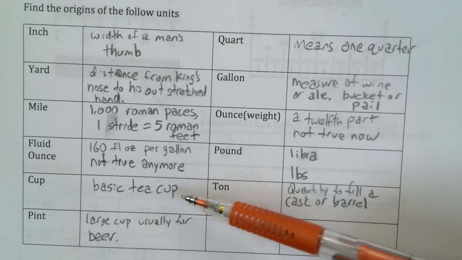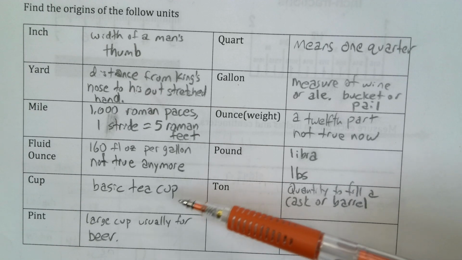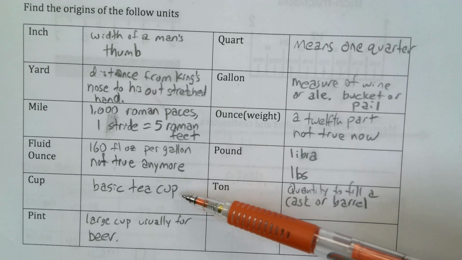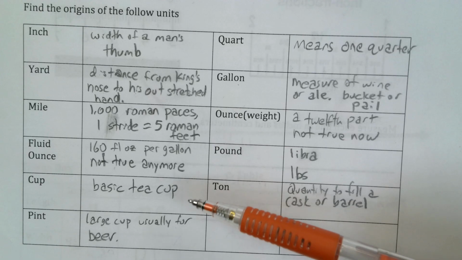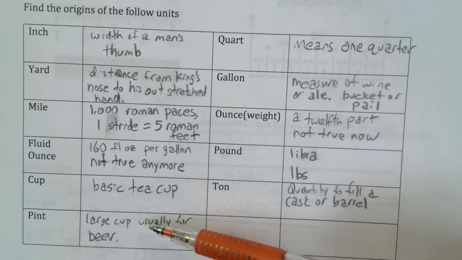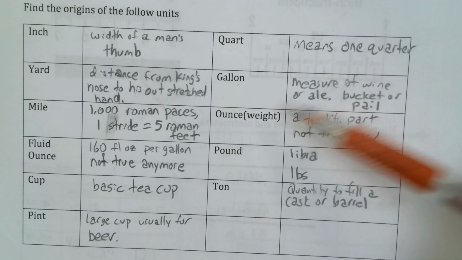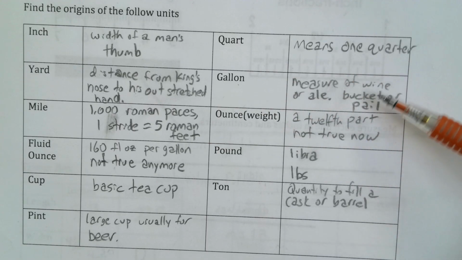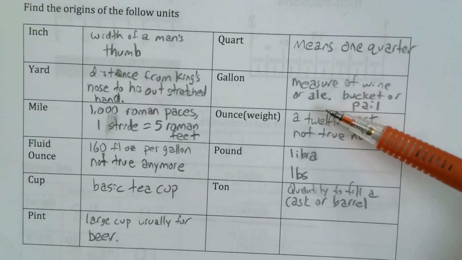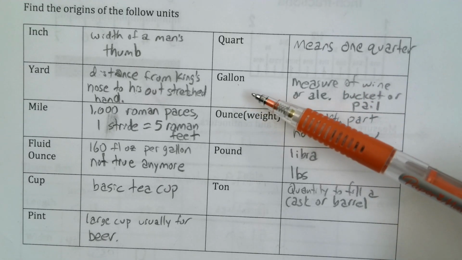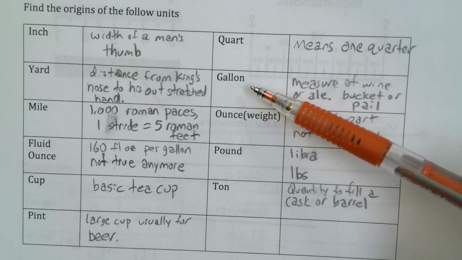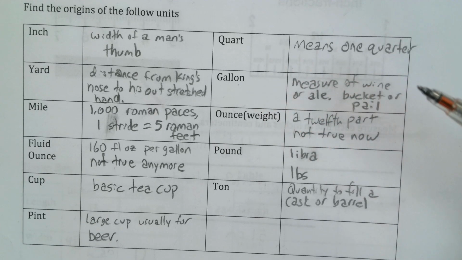Now we have cups that we can buy that are specific 1 cup measurements you could get at the store, and that are all uniform, so everyone can measure out the same amount. A pint was like a large cup that you usually used for beer. A quart just means 1/4, so a quart is just 1/4 of a gallon. But a gallon was basically just a bucket or a pail that you used to measure wine or ale. So once again, those might vary a little bit at that time, depending on who made the bucket, where you got it from, that kind of stuff.